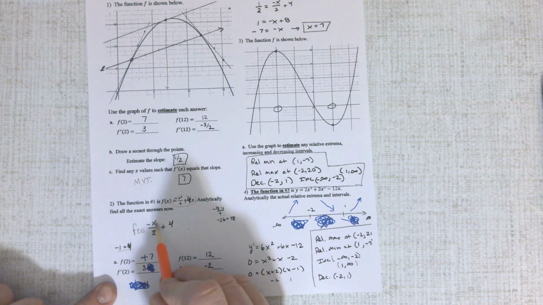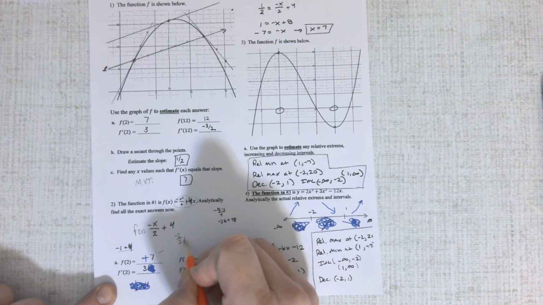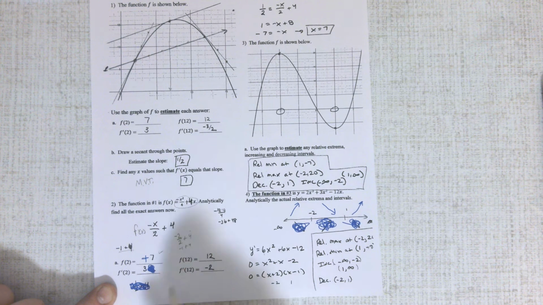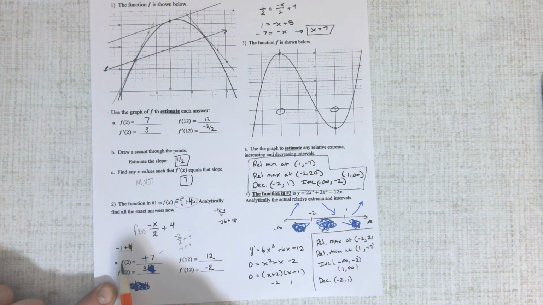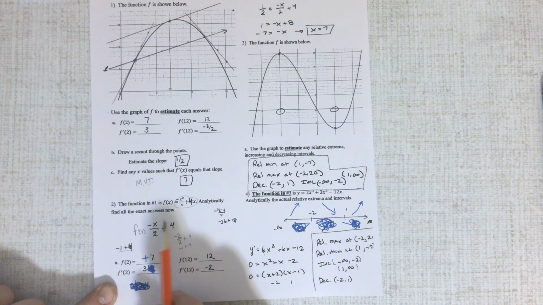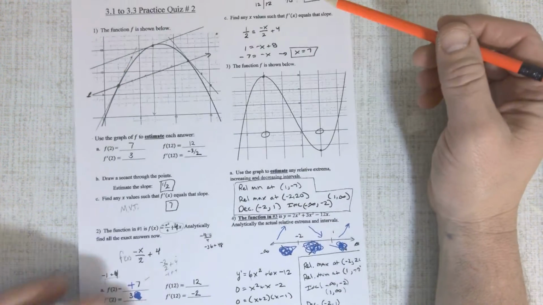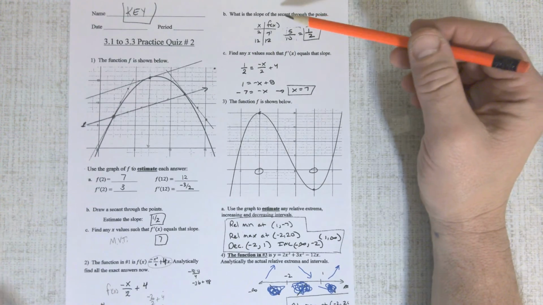If I plug in 2 here, I have negative 2 over 2 plus 4, which is negative 1 plus 4, which is a slope of 3. Same thing with plugging in 12. So you get the values by plugging into the initial equation, and you get the derivative values by plugging into the derivative. What is the slope of the secant line?